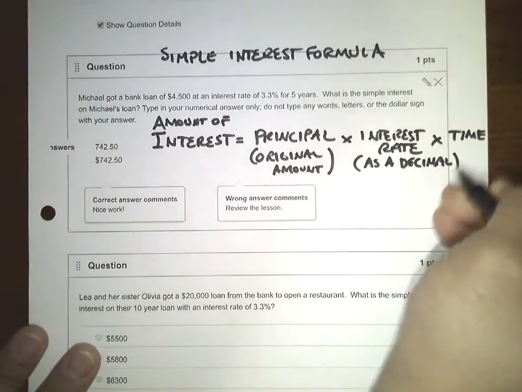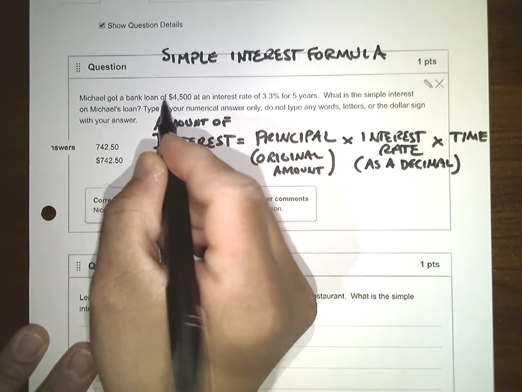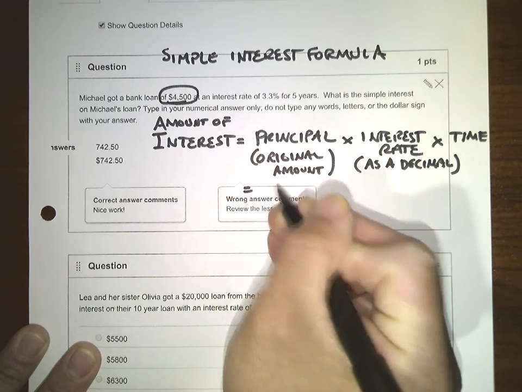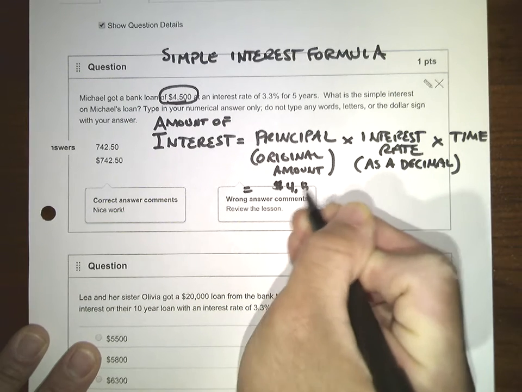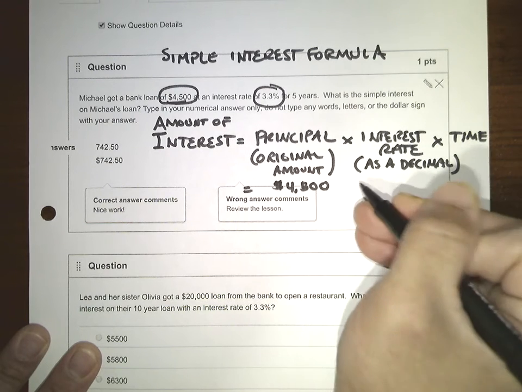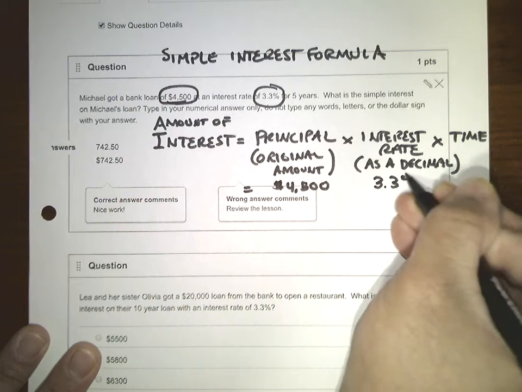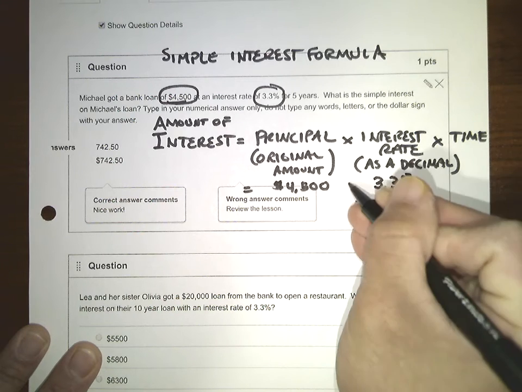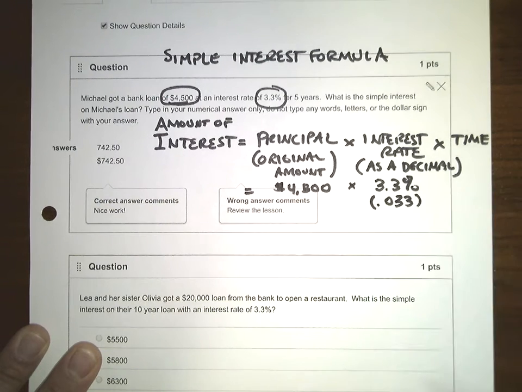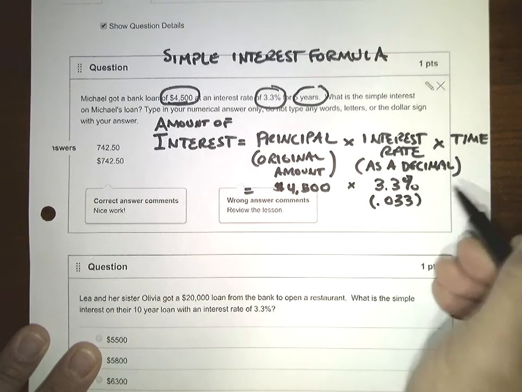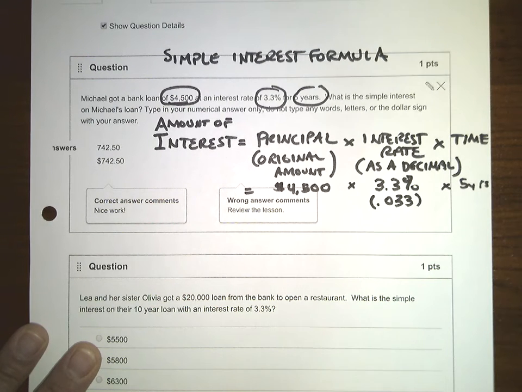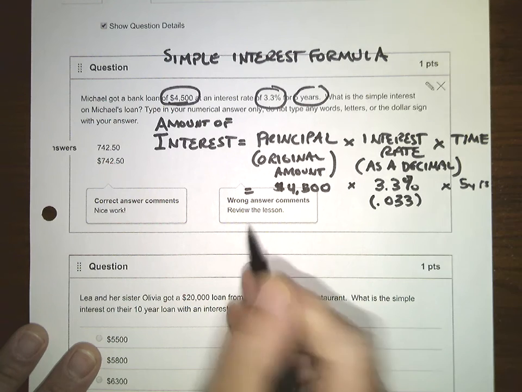All right, so Michael got a bank loan of $4,500, so that would be the original amount of his loan, at an interest rate of 3.3%, and as a decimal, that will be 0.033, and for 5 years, so time is 5. So what is the simple interest on Michael's loan?